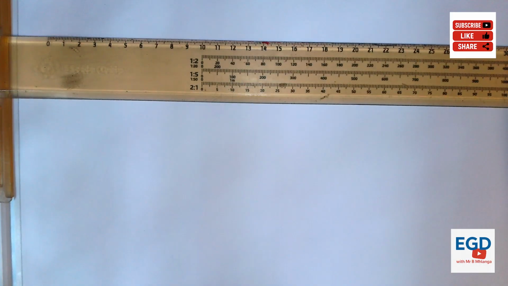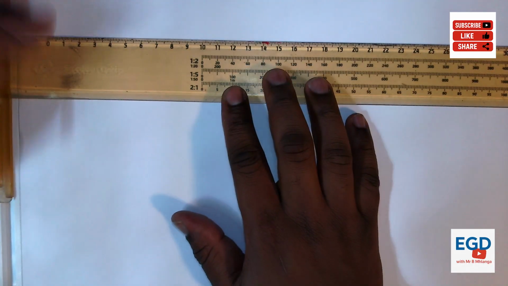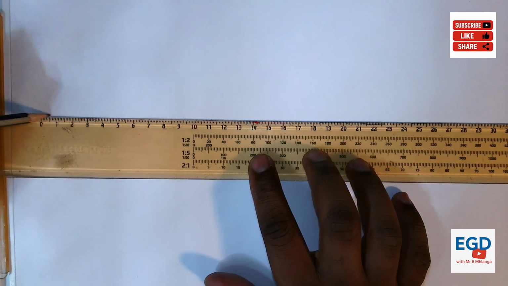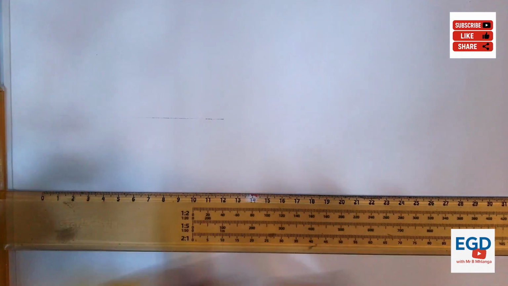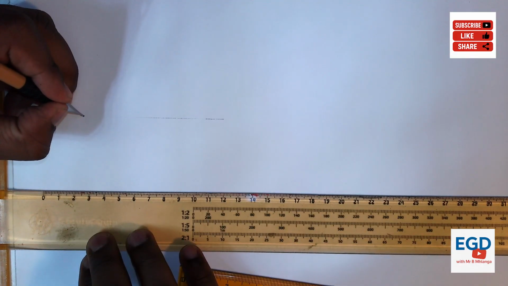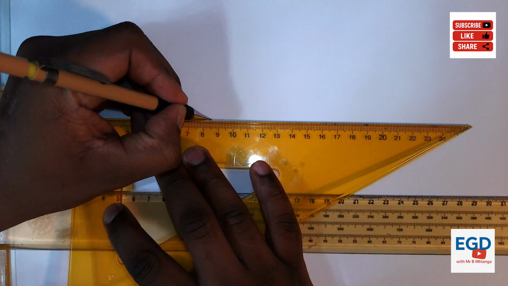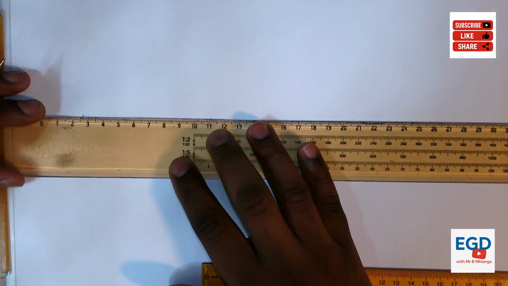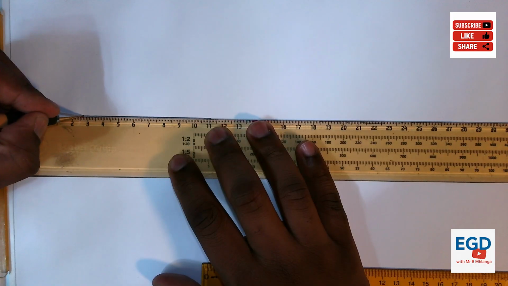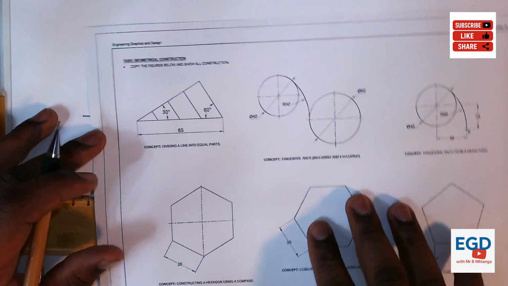So just quickly draw a construction line here. All right. Just mark a point here, measure 85. So I can just draw an outline there, which is 85. The length of the line is 85 as given there.